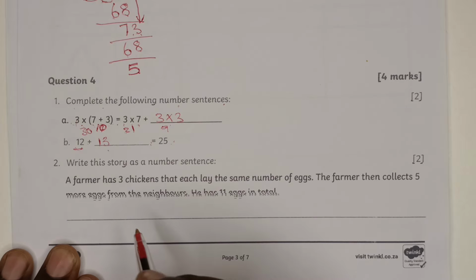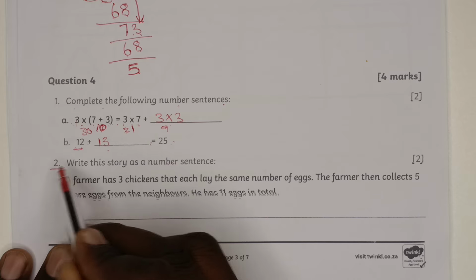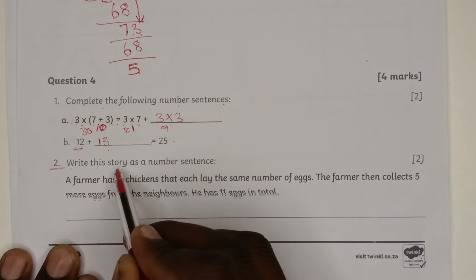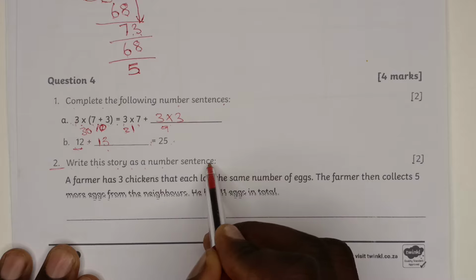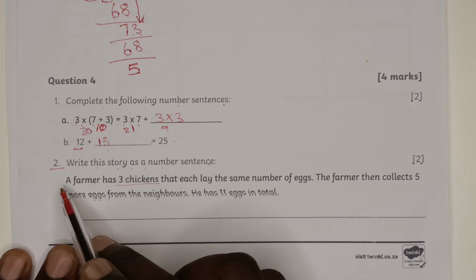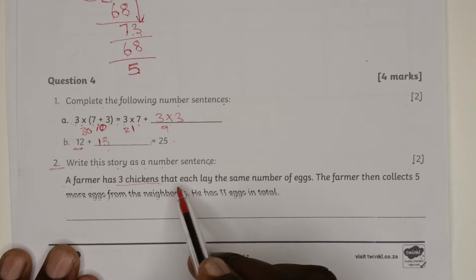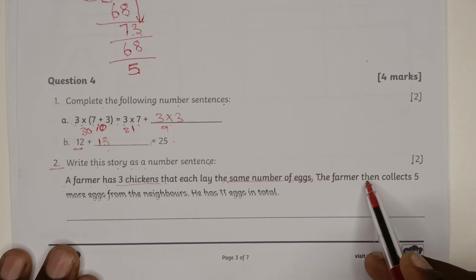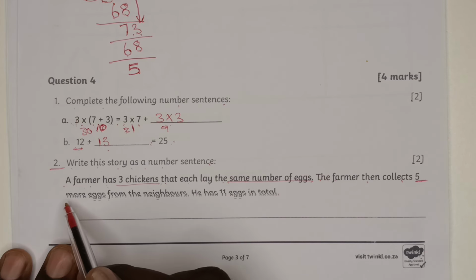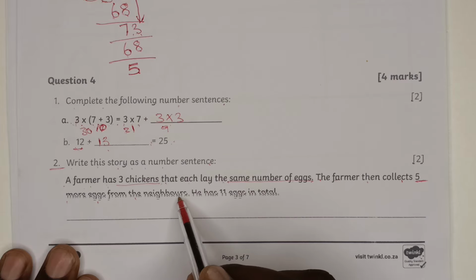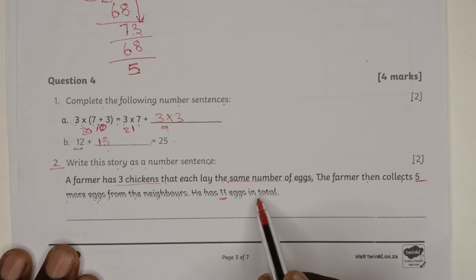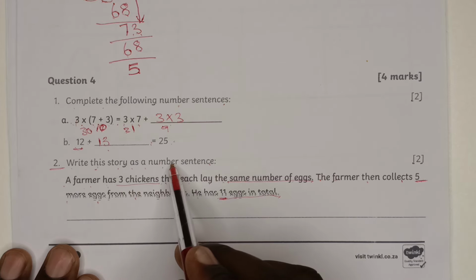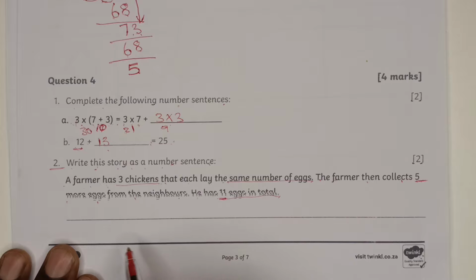All right, we come to this one. We come to number 2. Write this story as a number sentence. They say a farmer has 3 chickens that each lay the same number of eggs. So same number of eggs. The farmer then collected 5 more eggs from the neighbor. He has 11 eggs in total. So we are asked to write it in a number sentence.